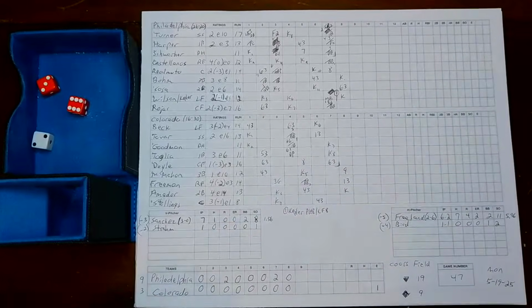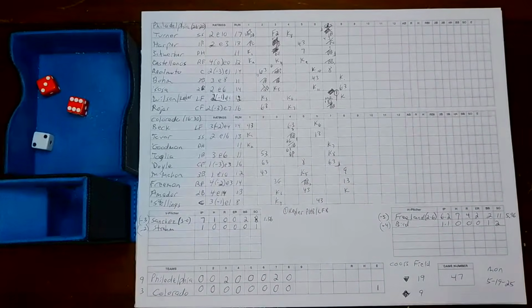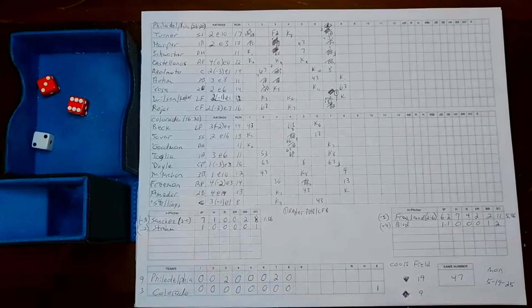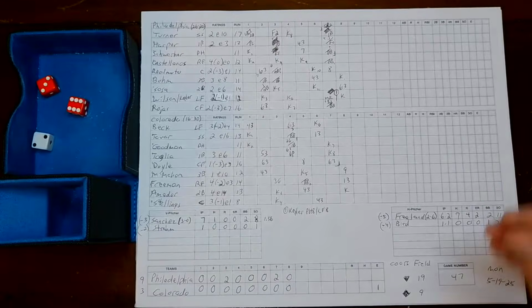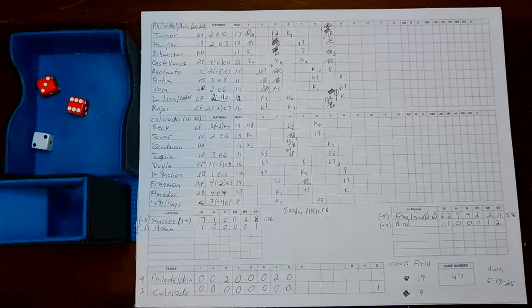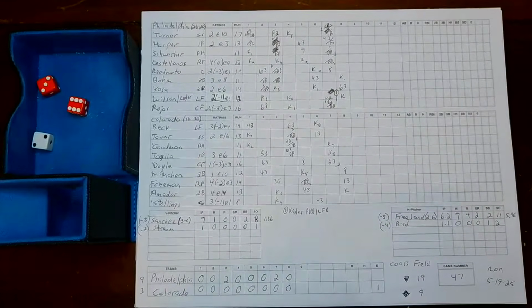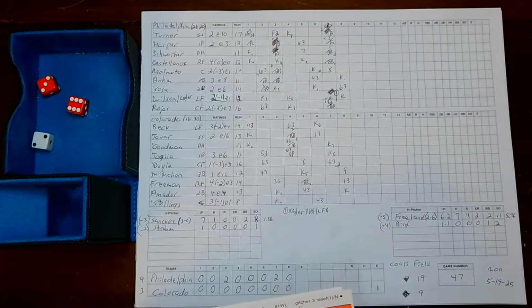So we go to the 9th, and it is still 4-0 Phillies. Due up for the Phillies, it's going to be Rojas, Turner, and Harper. So coming in for the Rockies to pitch will be, who do they want to go to here? They're going to go to Tyler Kinley.